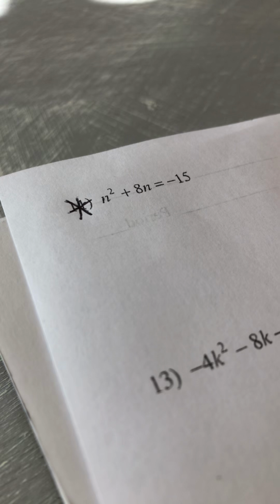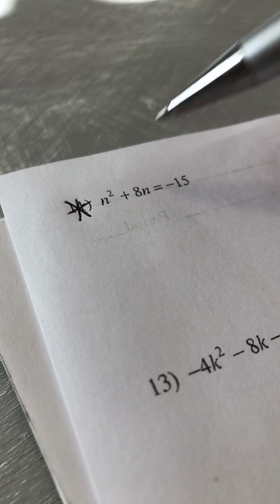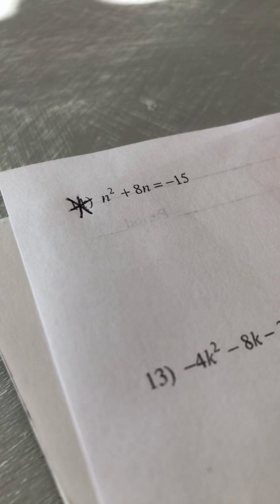Hey everybody, so today is solving quadratic equations by factoring day 2. So I'm going to do number 11, 12, 14, 17, 20, and 22 as example problems for you.